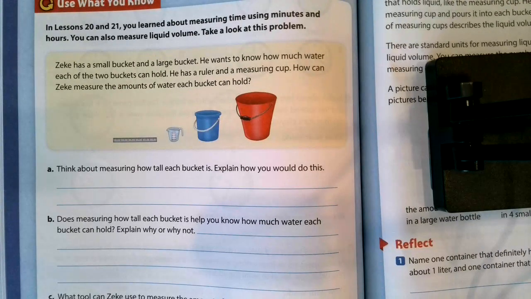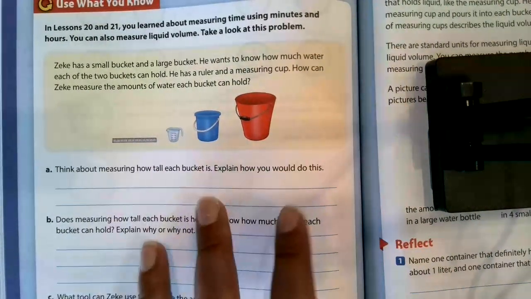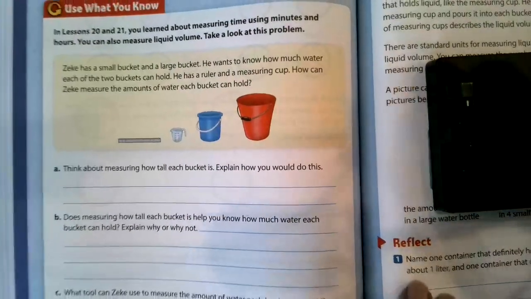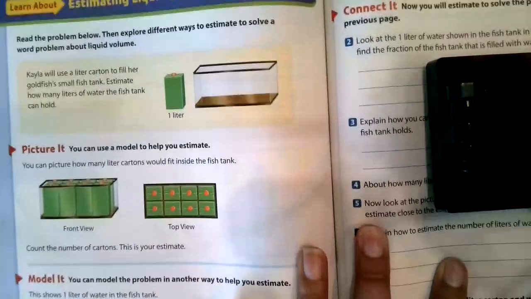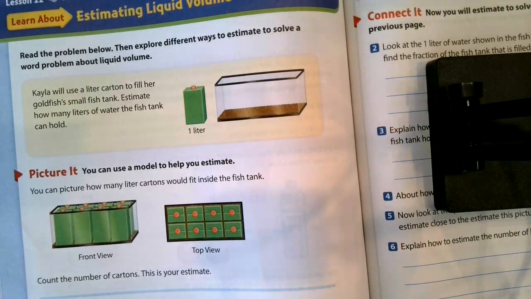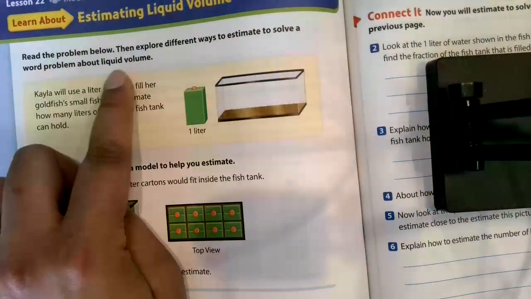You will have a very short Google form to complete after I'm done talking about this, and this won't take long. So I'm going to flip the page to make sure I'm on the correct page. This is the instruction workbook. I did not have you guys take this home, but it says we're going to explore different ways to estimate to solve a word problem about liquid volume.